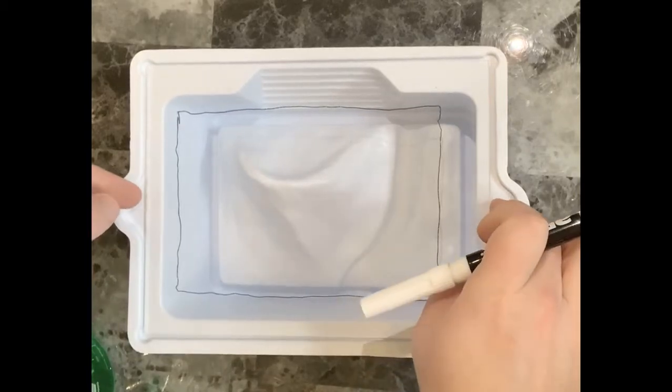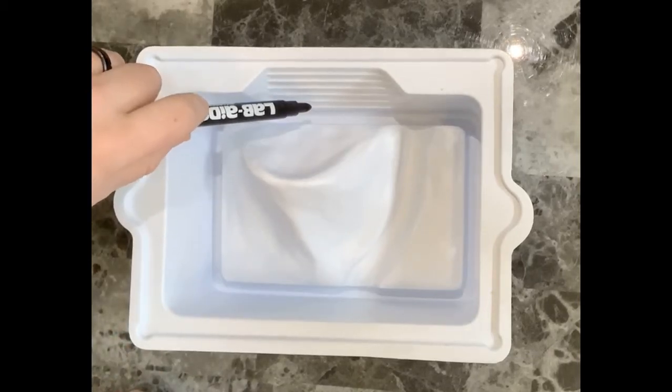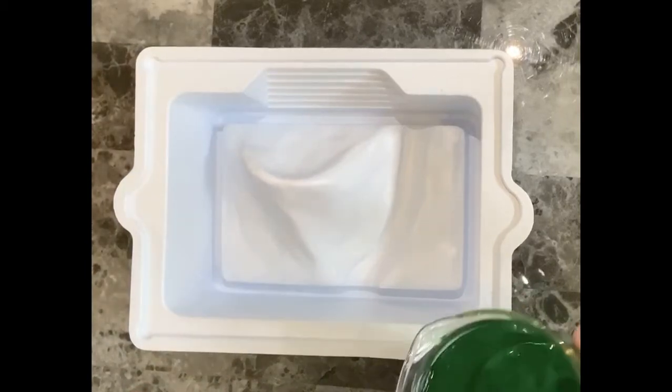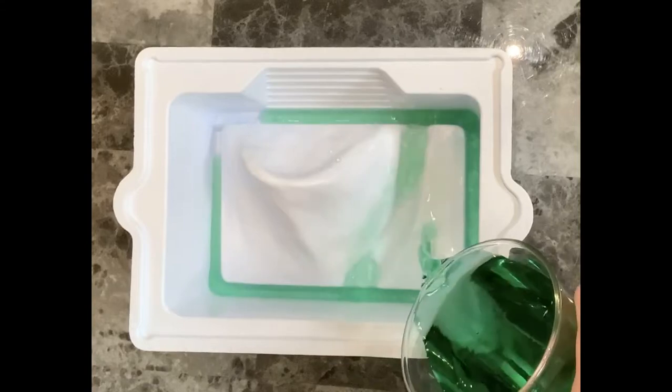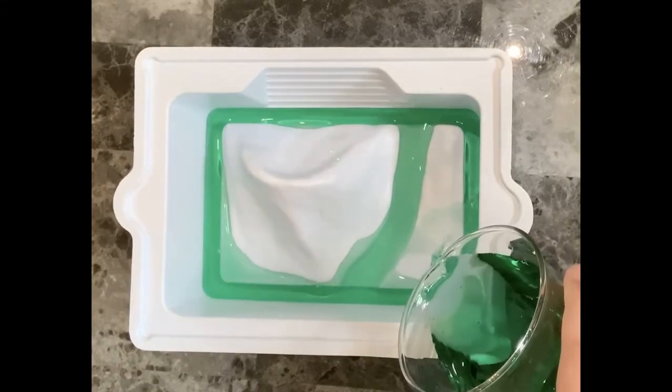So what I'm going to do next is pour in some water until it gets to each one of these lines. And these are going to be our contour lines. So I'm going to pour water in until it gets to that first line.